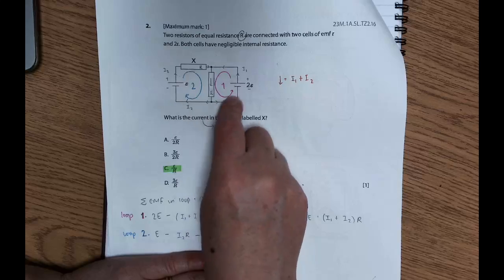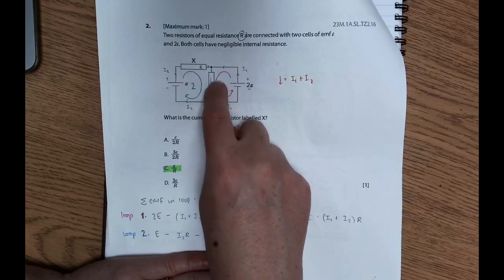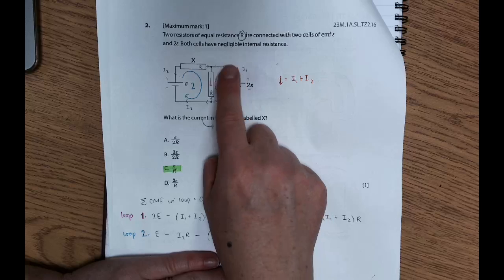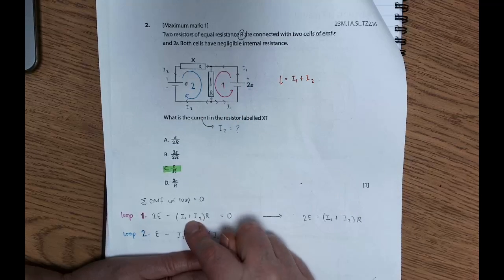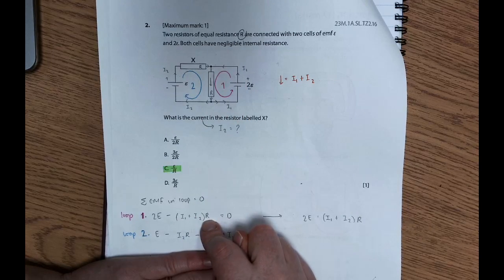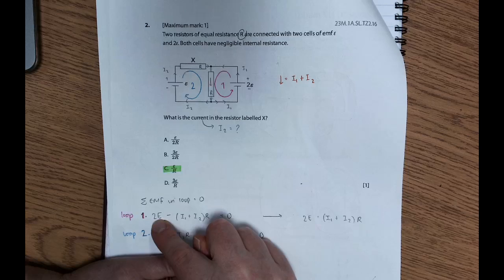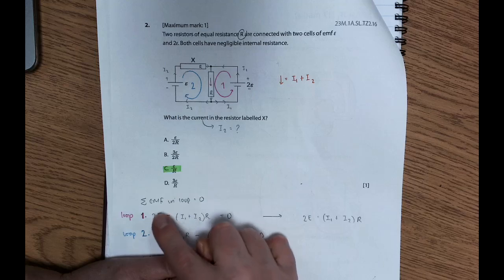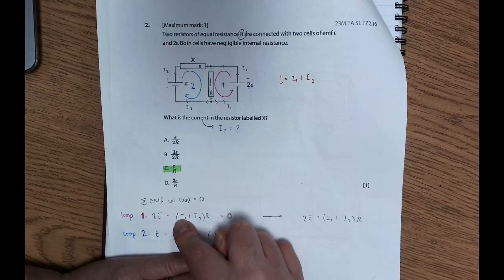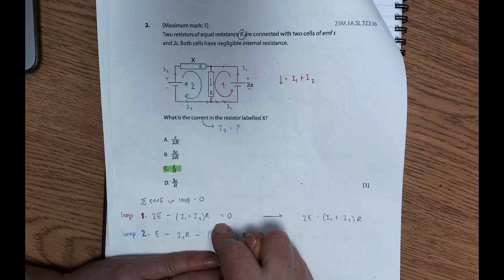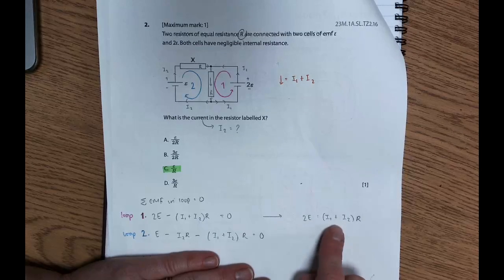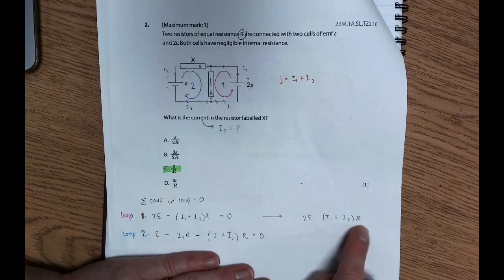In loop 1, the current flow through the resistor was I1 plus I2, so that's why I've got I1 plus I2 here, and then I'm multiplying by R. So I gain 2E, I then lose (I1 plus I2)R, so plus and minus has to add up to 0. I can rearrange that and say that 2E is equal to (I1 plus I2)R.